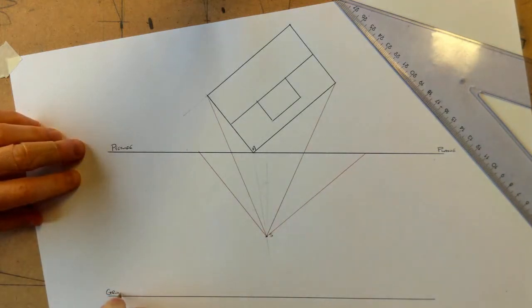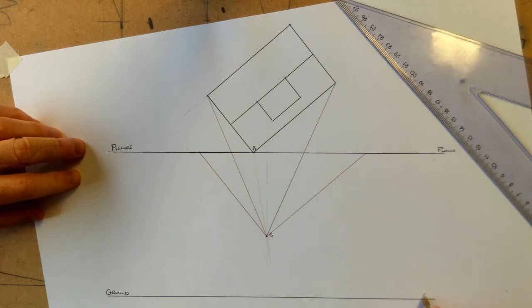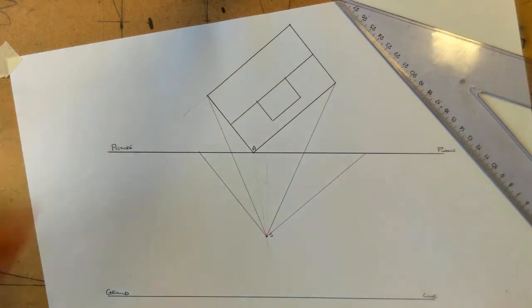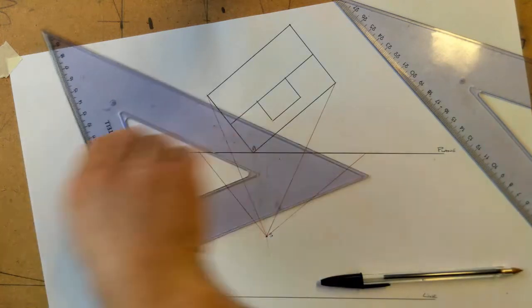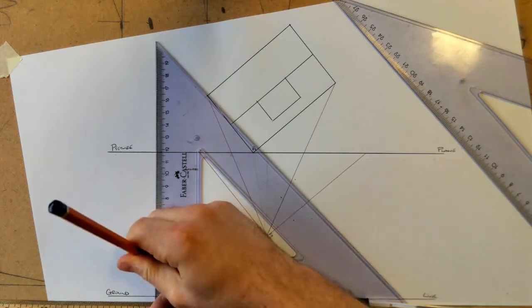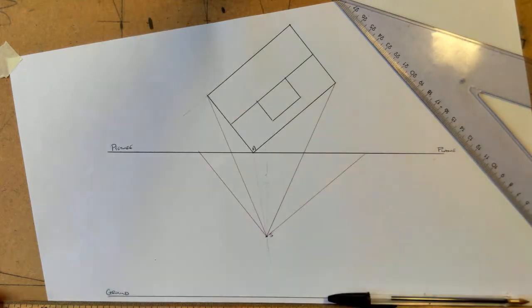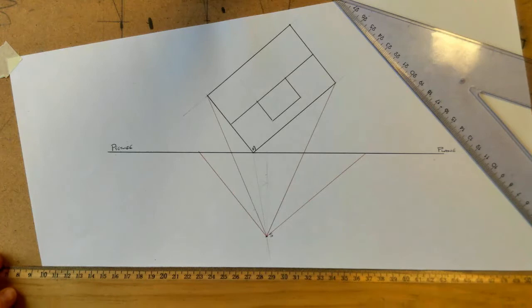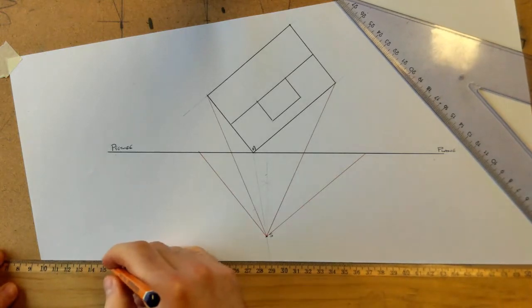So, ground line. Usually you can just mark it with GL, but for the sake of this video, I'll just put it in so everyone can understand it. And 30 millimeters above my ground line is my picture plane, or sorry, horizon line, apologies. So, there's 30 millimeters. I'm going to set this up. Nice light line across my page.